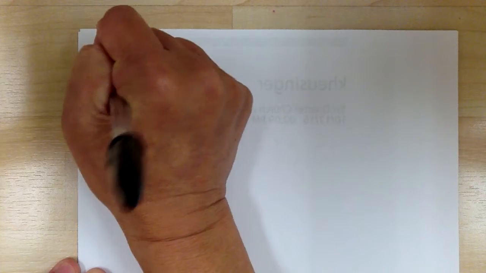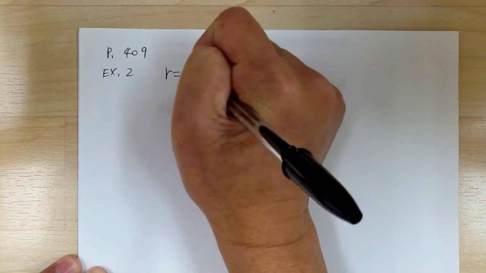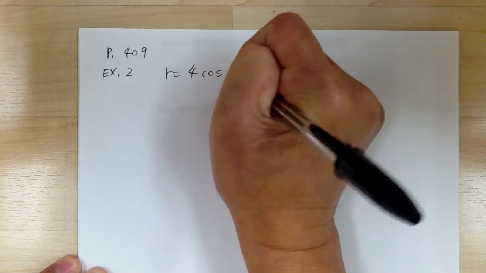Open your book to page 409. Today's lesson is on sketching the polar equations. And so let's go to example 2. Example 2, you want to graph r equals 4 cosine theta.